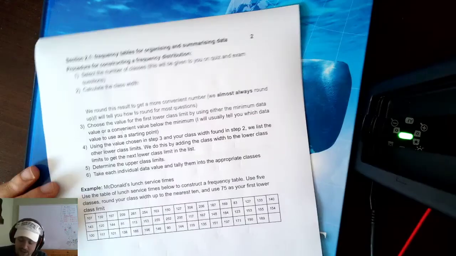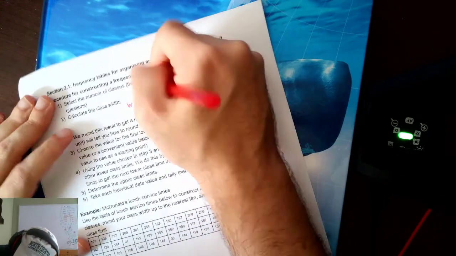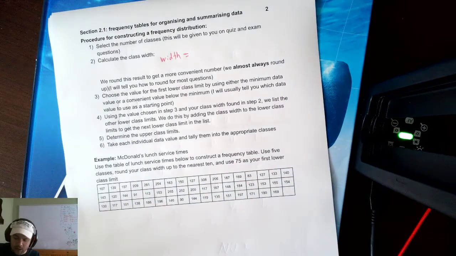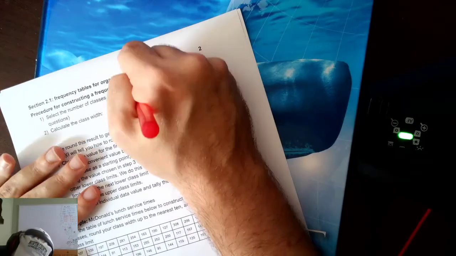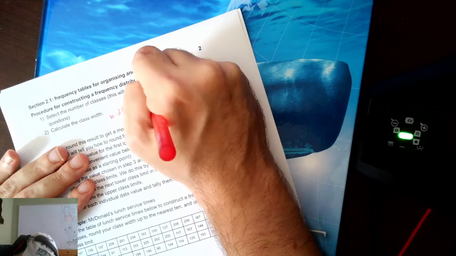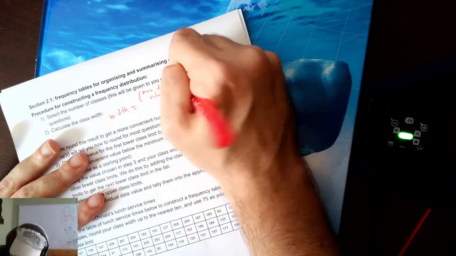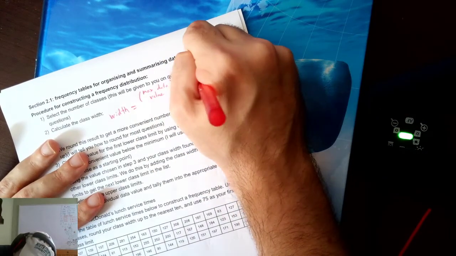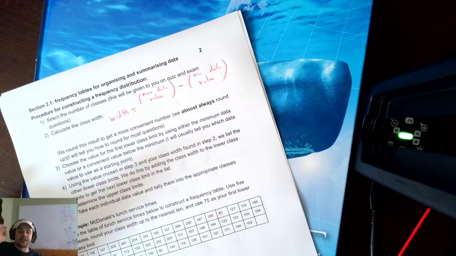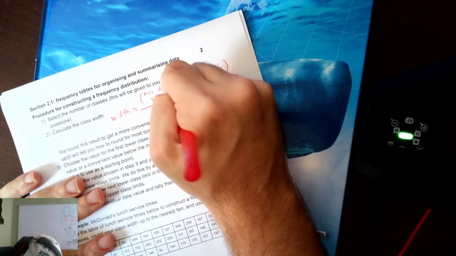Step 2, calculate the class width. The formula is that the width is equal to what? How do we calculate the width? Well, we're going to have three things we need to keep in the formula. The first number is the max data value. Whatever your largest data value is, you put that first. Then from that, you subtract the minimum data value. So you take the largest minus the smallest, and you divide by the number of classes.